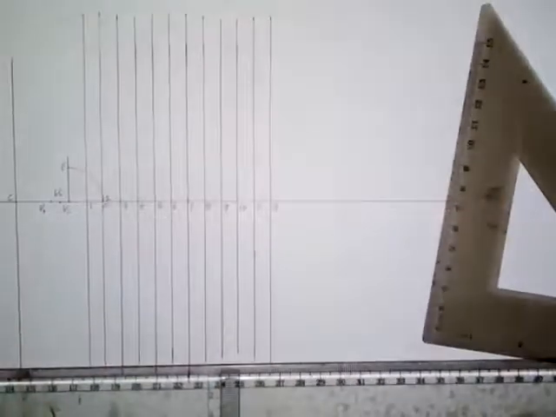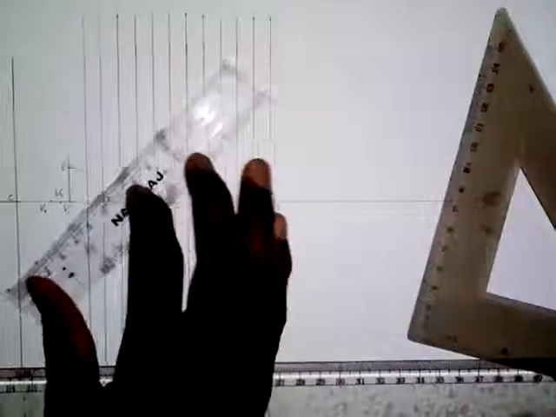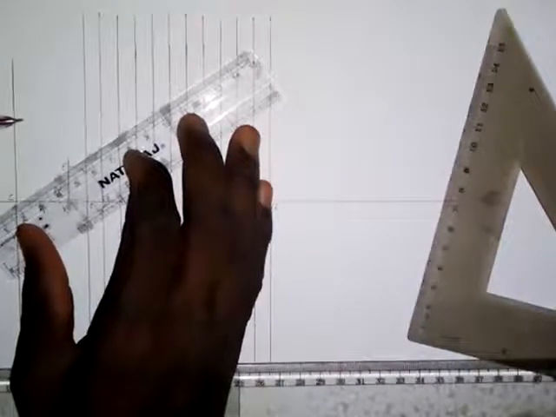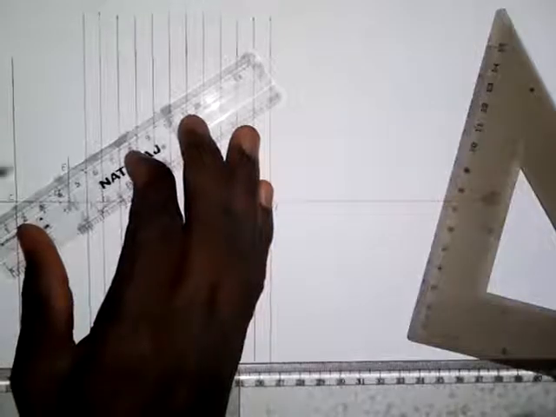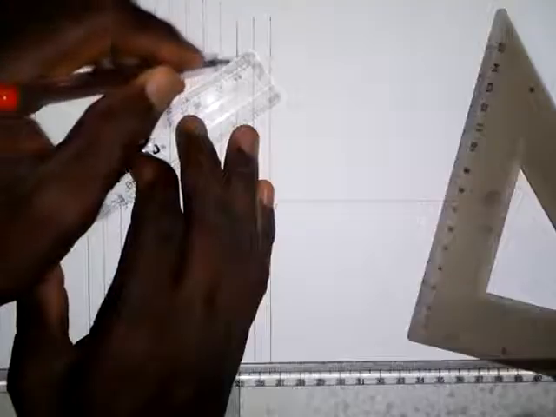Now, the next thing that you have to do is draw a line from point C, passing through point E. So from point C, that is a point on the directrix, draw a line in this direction.